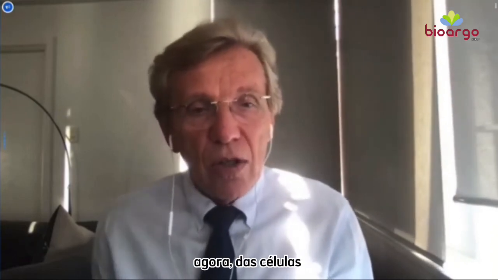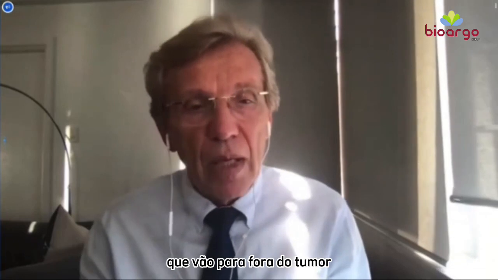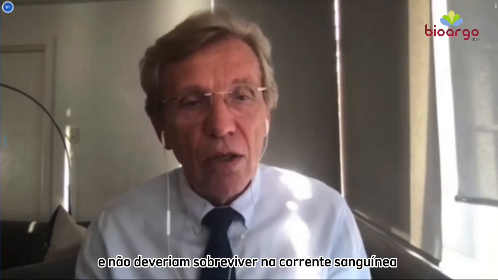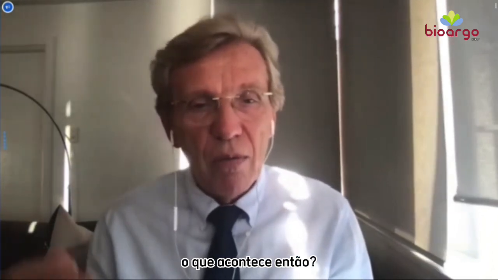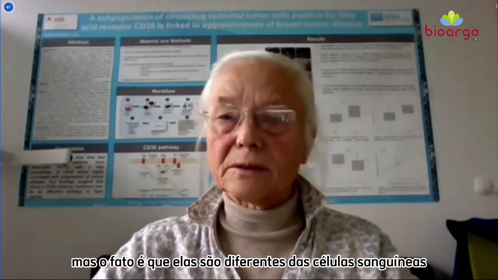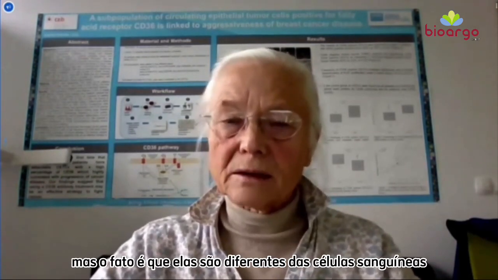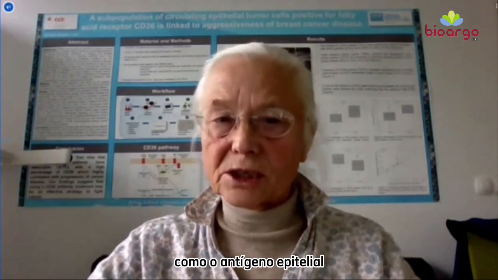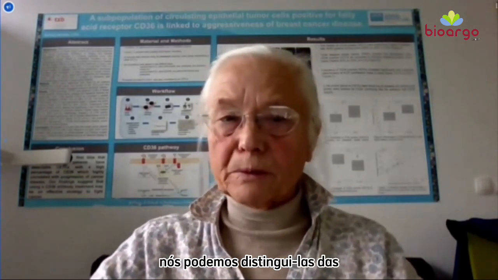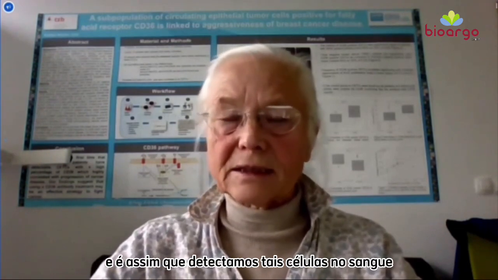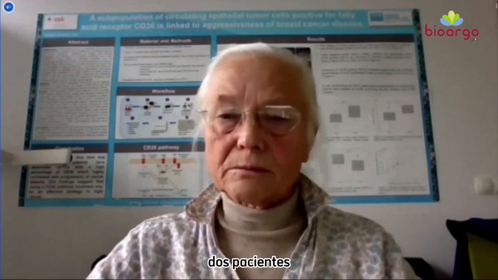Now, those cells which come out of a tumor, they're usually epithelial cells and are not meant to survive in the bloodstream. So what's happening there? Well, that we don't know exactly yet, but the fact that they are different from blood cells due to their surface antigen expression, like the epithelial antigen, we can distinguish them from the white blood cells, and that's how we detect these cells in the blood of patients.